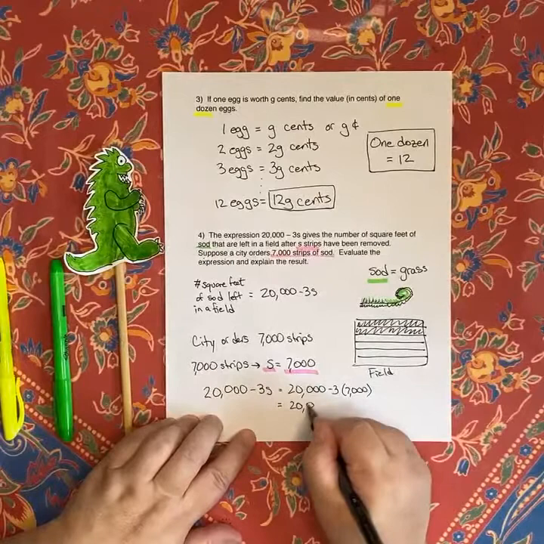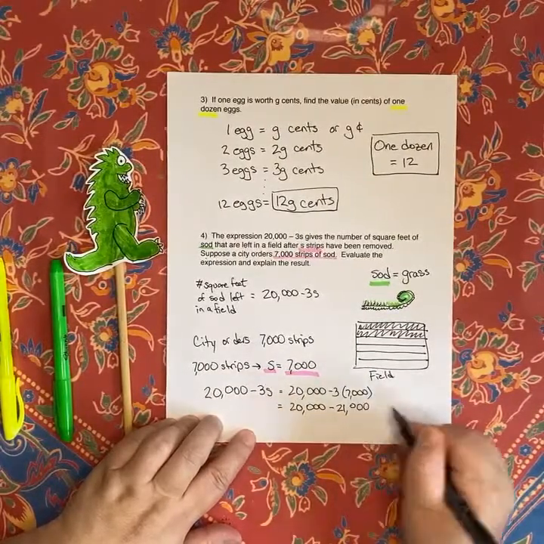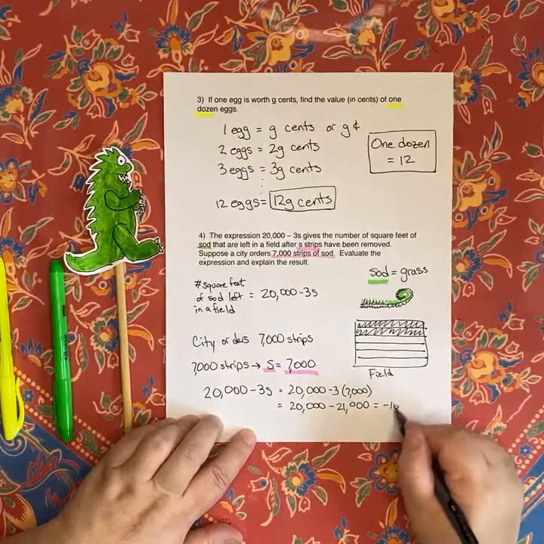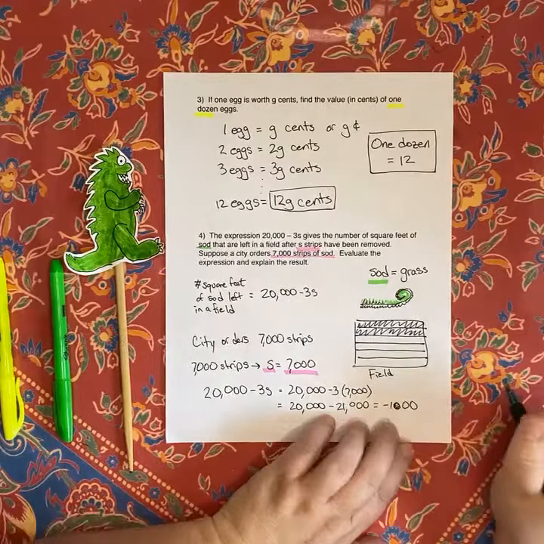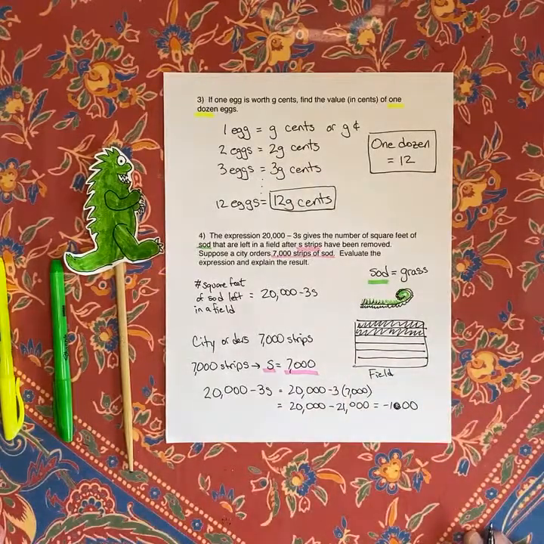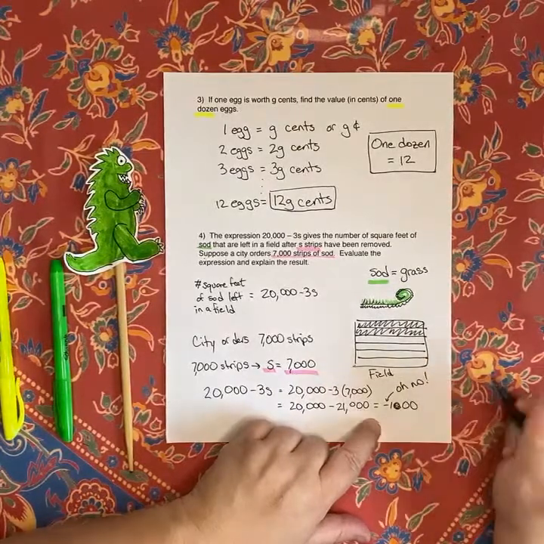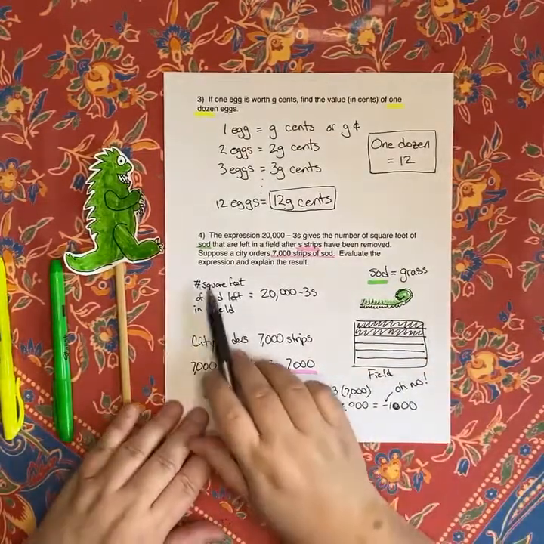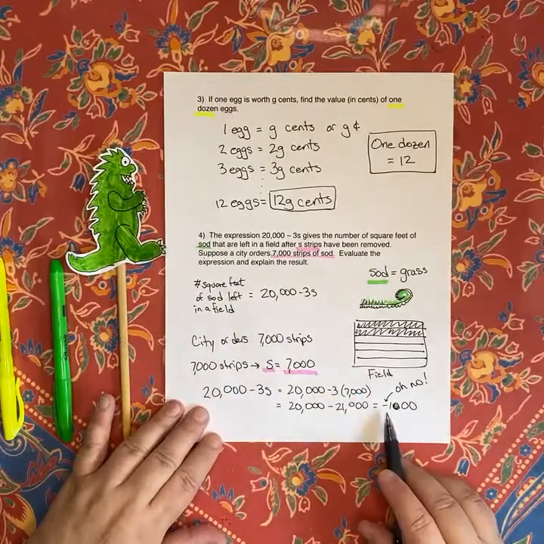Okay, so that's 20,000 minus 21,000. I get negative 1. Oops, that doesn't look good. Negative 1,000. That's the number of square feet of sod left in a field. Negative. What does that mean?